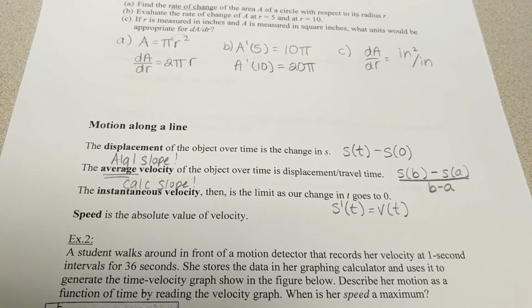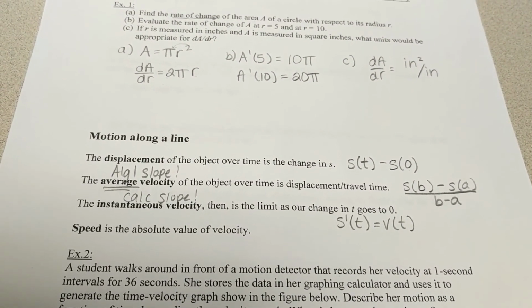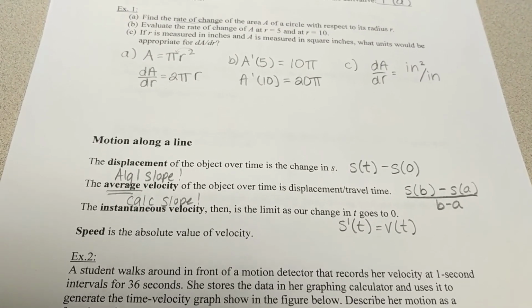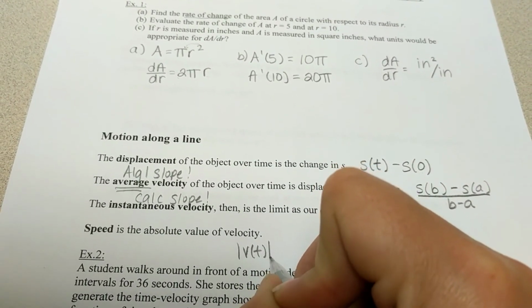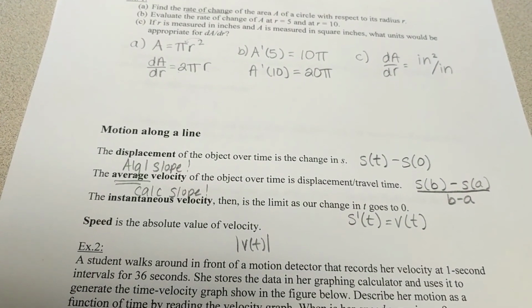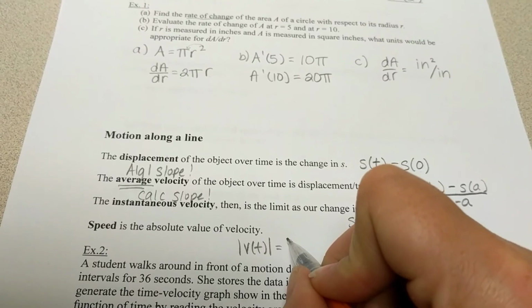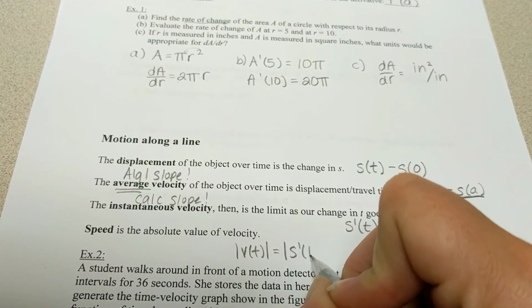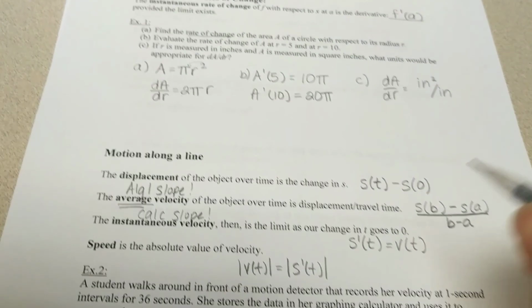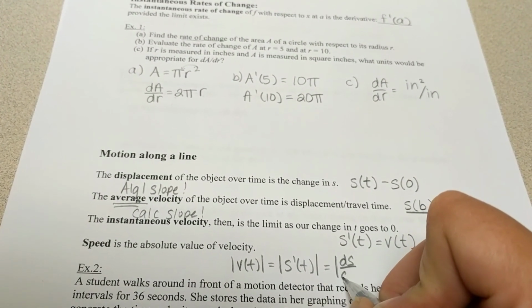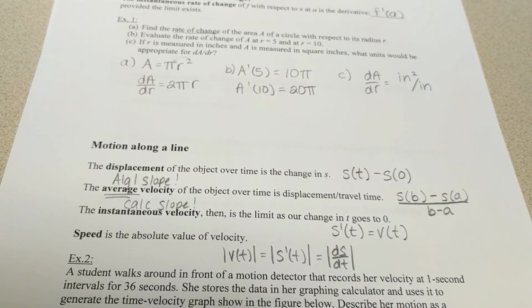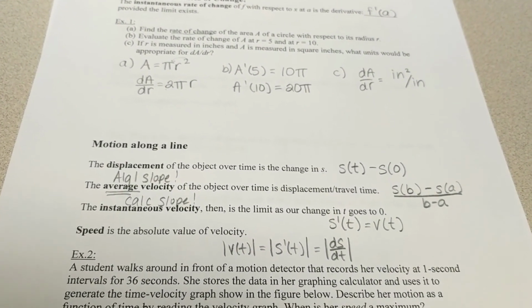And then speed, we talked about earlier in chapter 2. It's the absolute value of velocity, the absolute value of the velocity vector. You can write it as the absolute value of the velocity function. It's also the same thing as the absolute value of s prime of t, or in our other notation, the absolute value of the change in displacement with respect to time. All of those things mean the same thing.